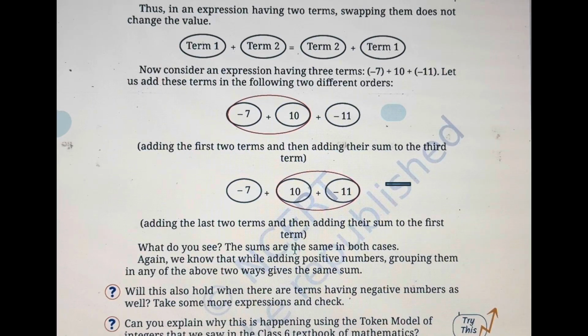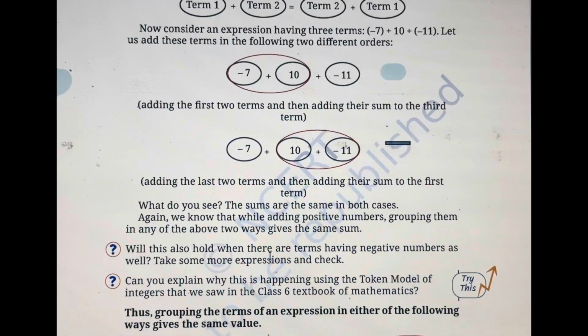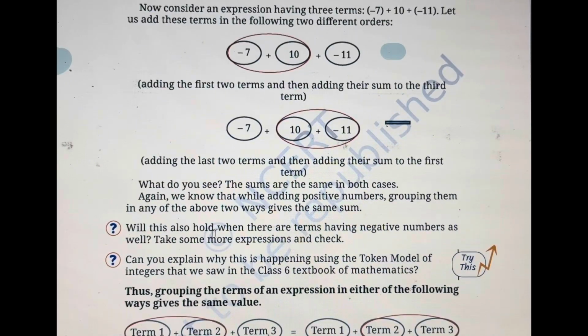Now what do you see? The sums are the same in both the cases, right? So again, while adding positive numbers, grouping them in any of the above two ways gives the same sum. Now will this also hold when there are terms having negative numbers as well? So here they have taken two negative and one positive, and we have to explain this using the token model again.